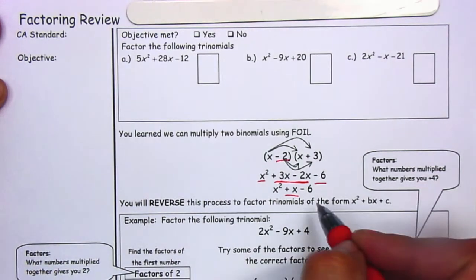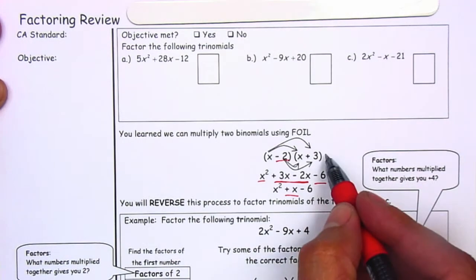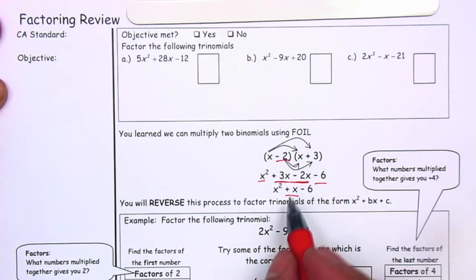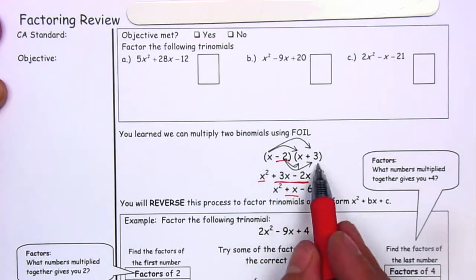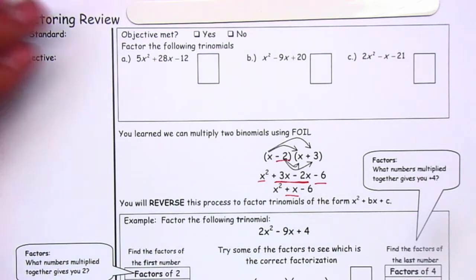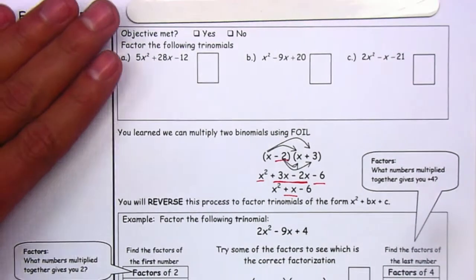So the opposite, or the reverse, will be to factor it. We're going to start with a trinomial, and we need to be able to come up with a product of two binomials. Let's look at the example that's given.